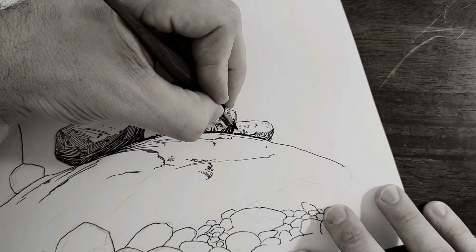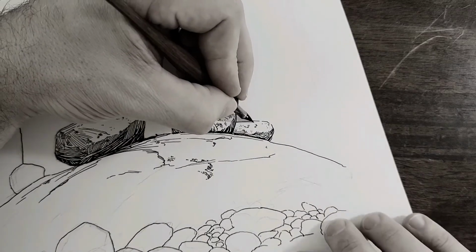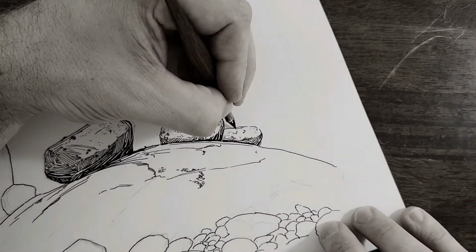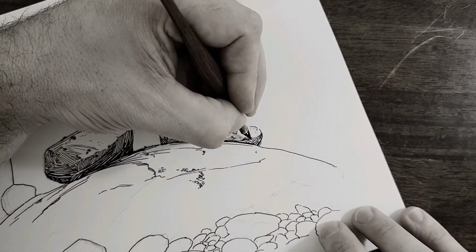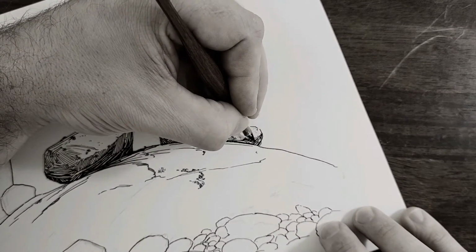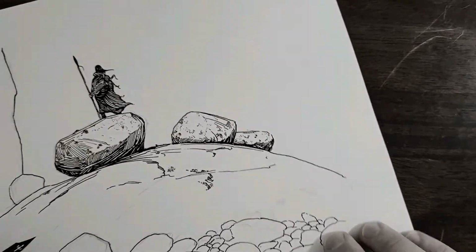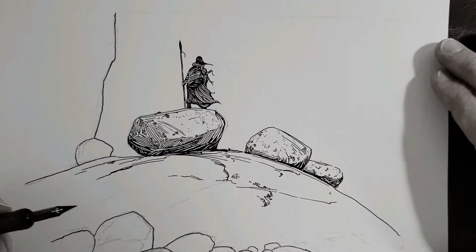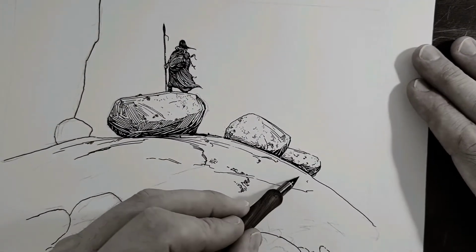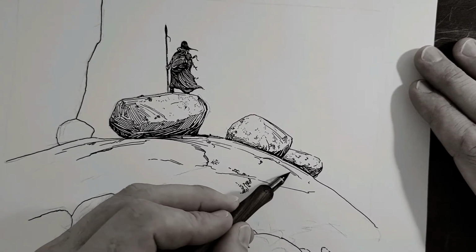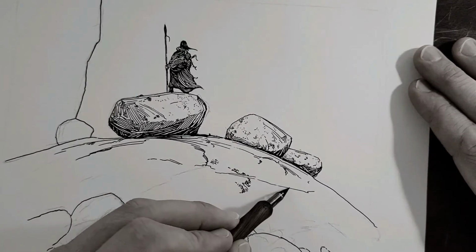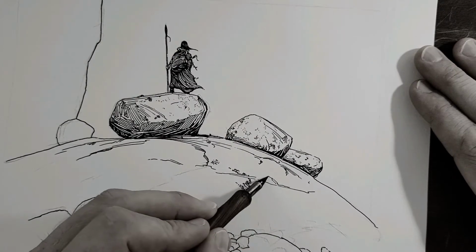I might start scribbling with the intent of drawing one thing, and it turns into something completely different. So here we are, building a world. That's what we're doing right now. We're building a world.